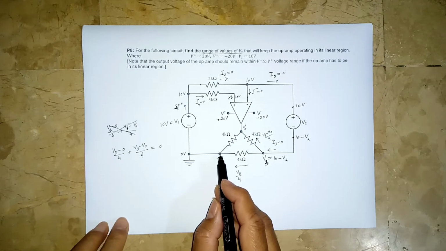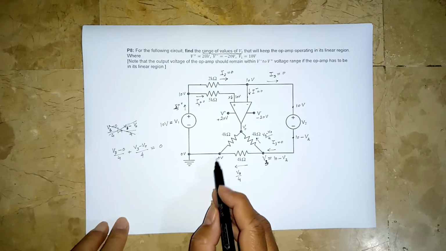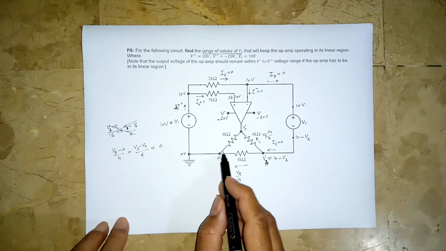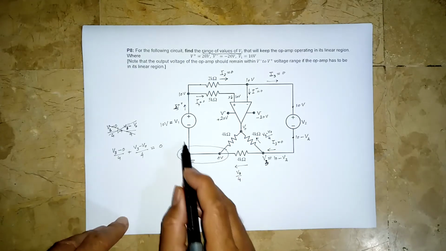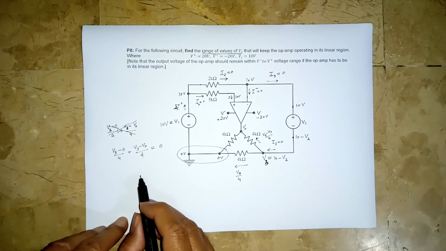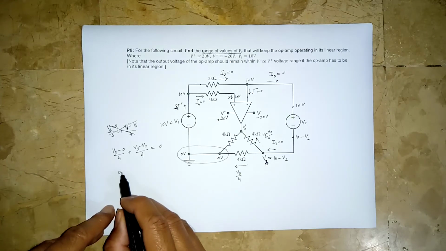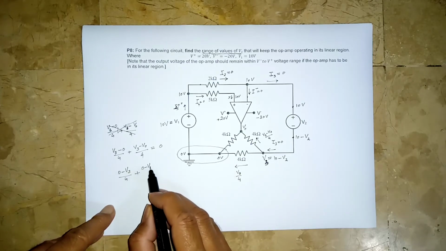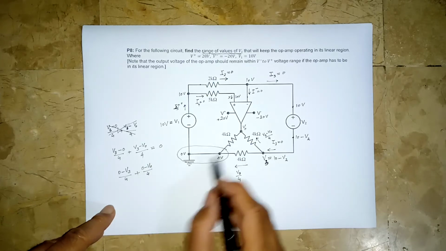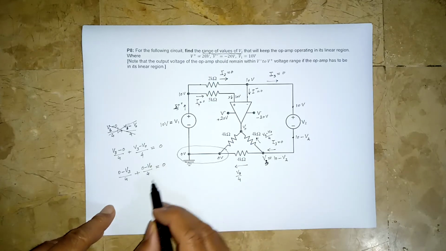So if we apply KCL here, so this is one node, this current is 0, so only two branches carrying current. So we can write (0 minus V3) over 4, this current, plus (0 minus VO) over 4, this current, is equal to 0.